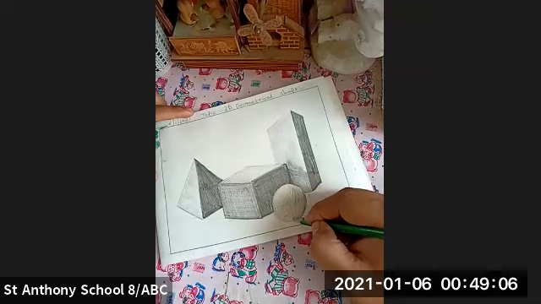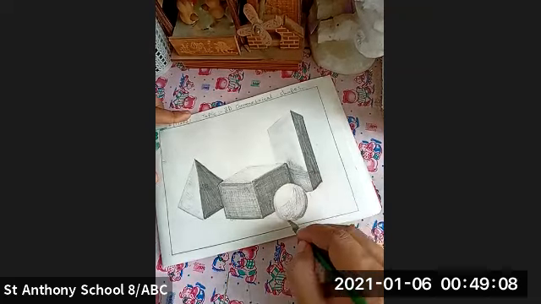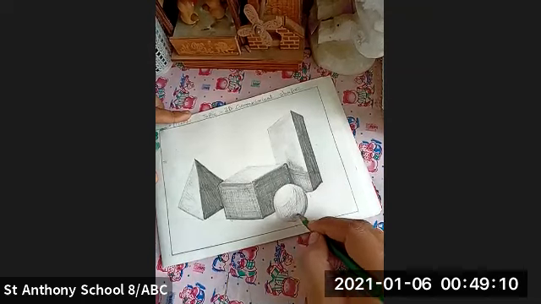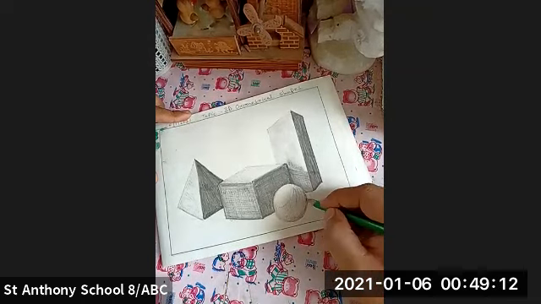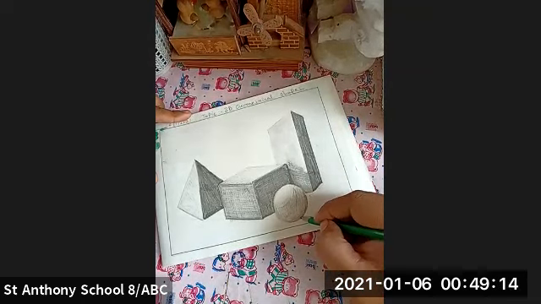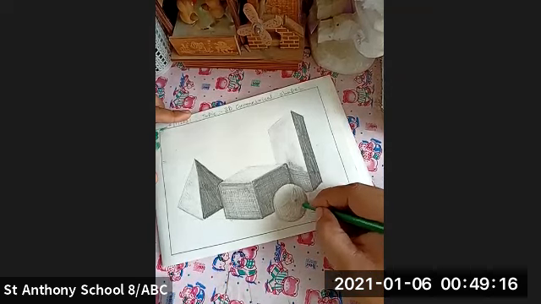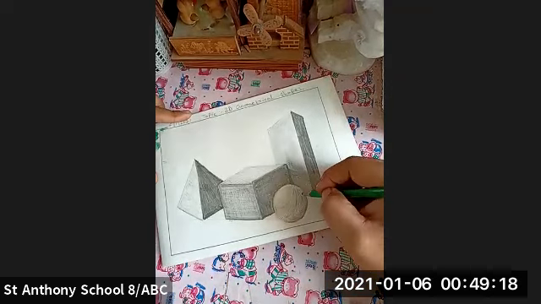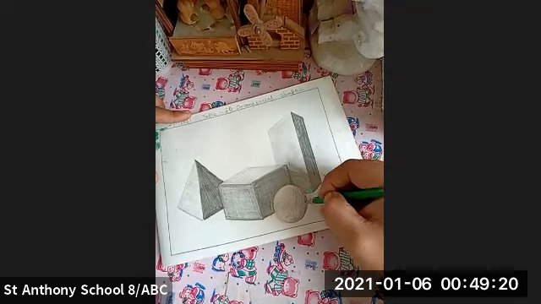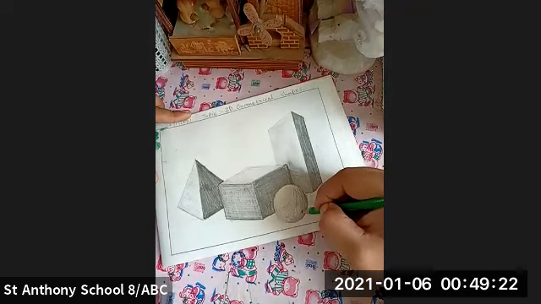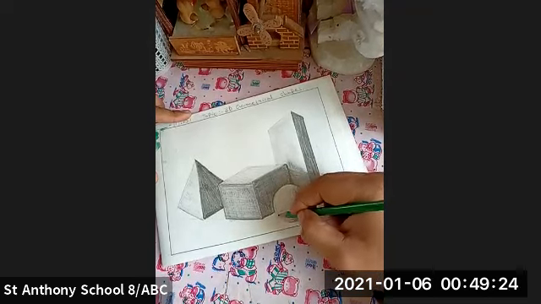This is how you're going to use the pencil. Just look at this. You have to follow the shape and you have to start shading this. You have to follow the shade, how it's going.